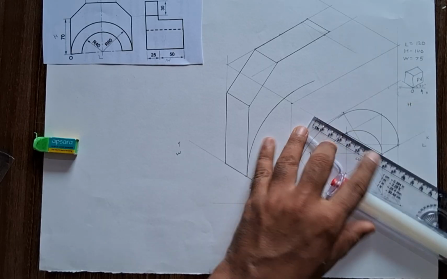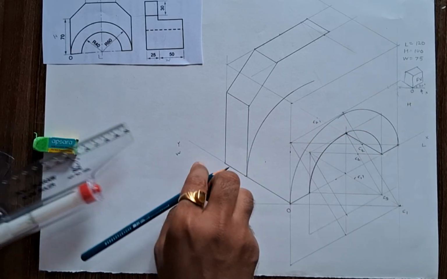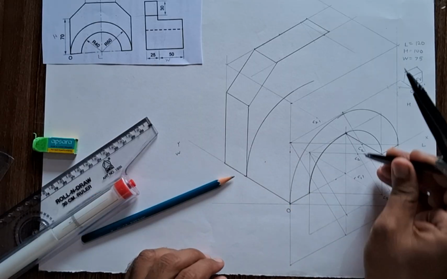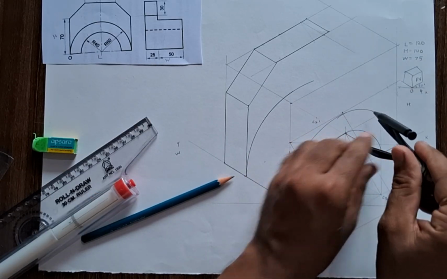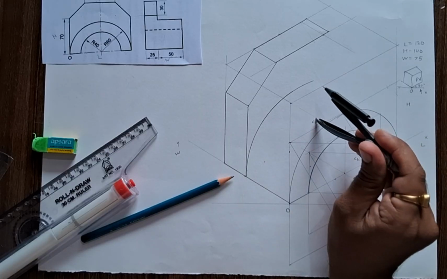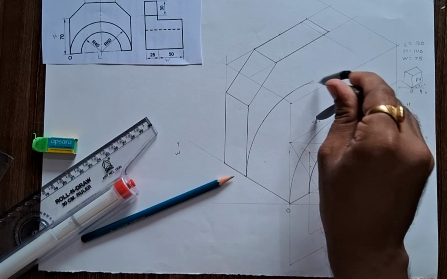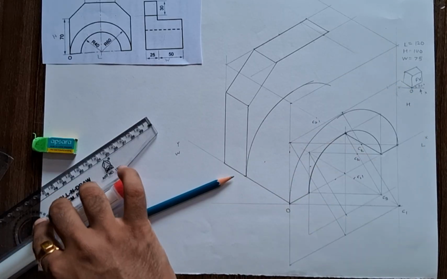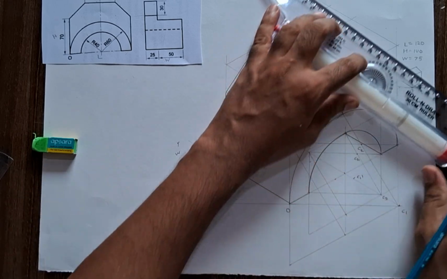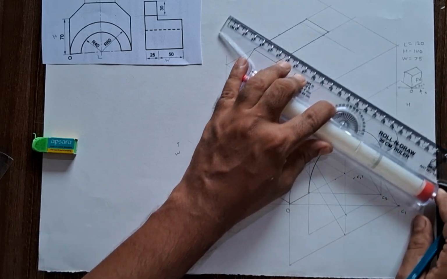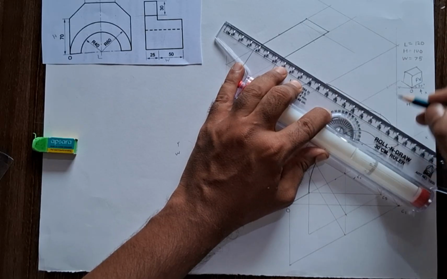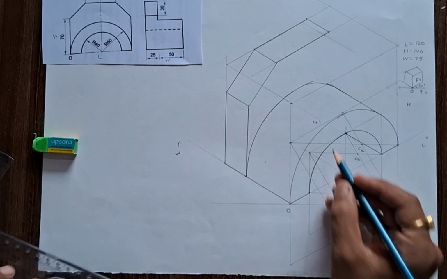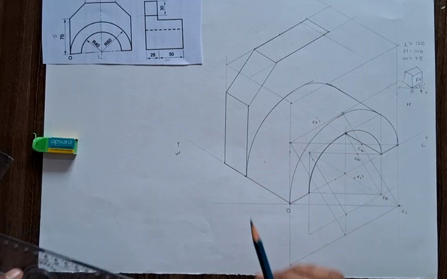So this is the C2 dash center. Now you can see here for this arc we have taken this radius in the compass. Now keep the same radius and draw a slight arc, and from this circular section draw a tangent line. This tangent is at the 1/4 arc.